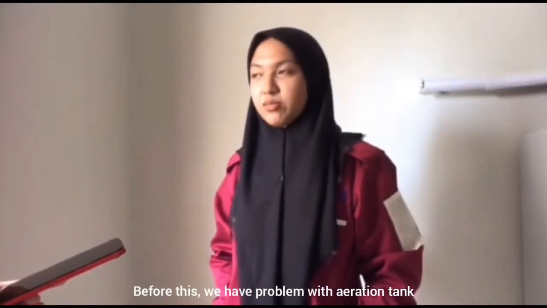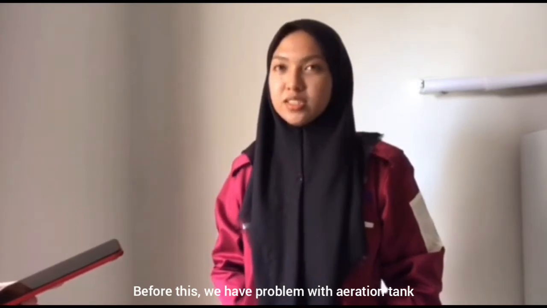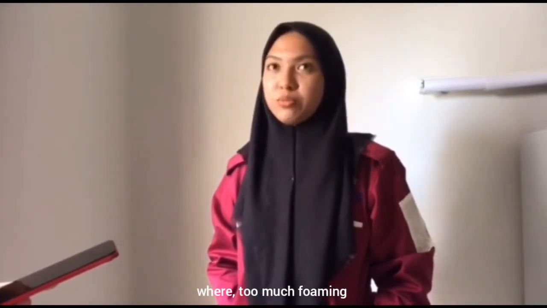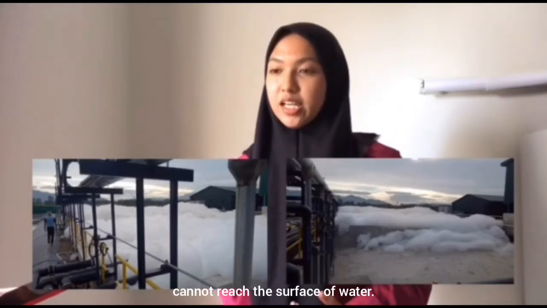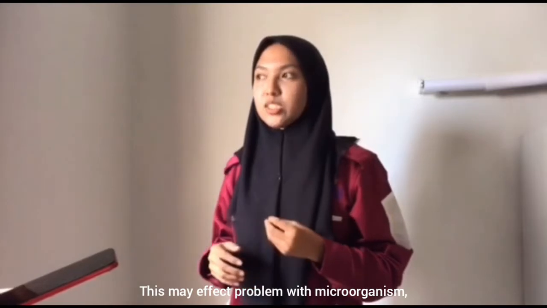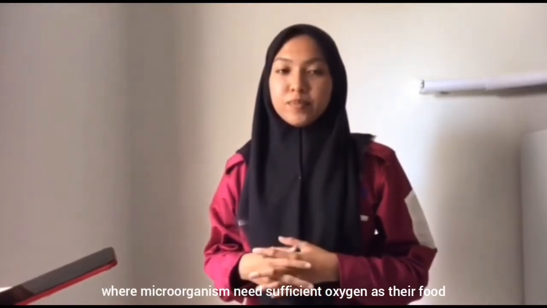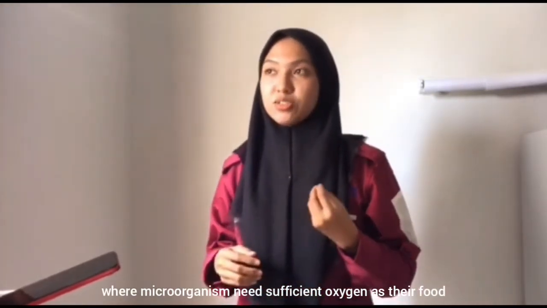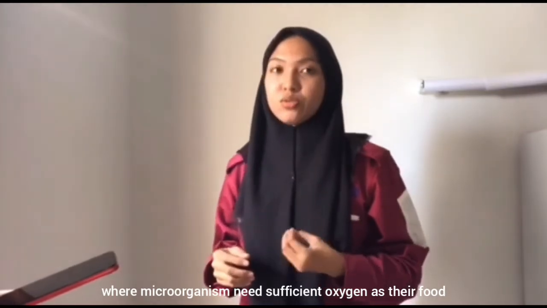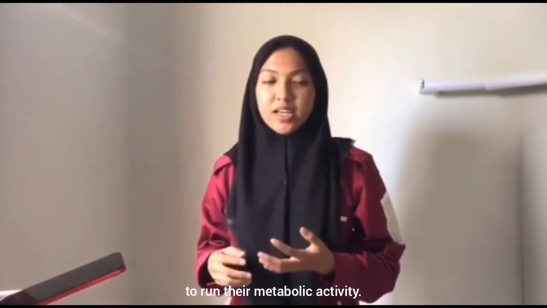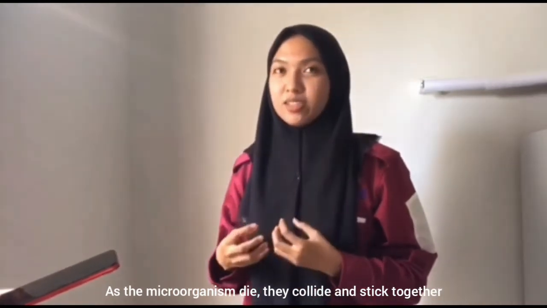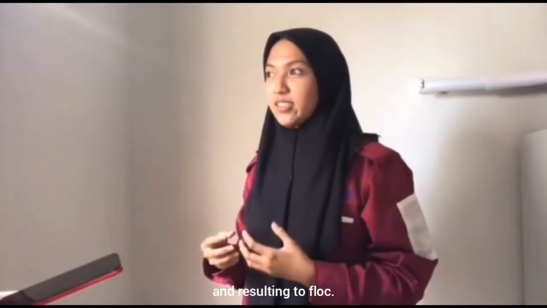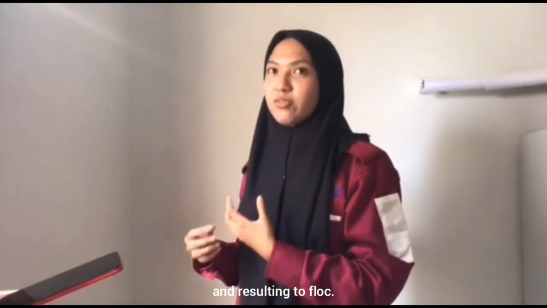Before this, we had a problem with the aeration tank where there was too much foaming, so the oxygen at the bottom of the aeration tank could not reach the surface. This may affect the microorganisms, which need sufficient oxygen to run their metabolic activity. As the microorganisms die, they collide and stick together and result in what is called floc.